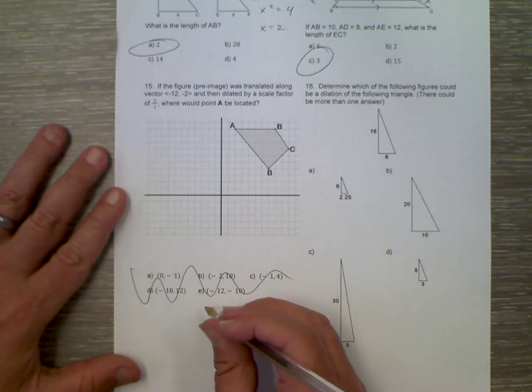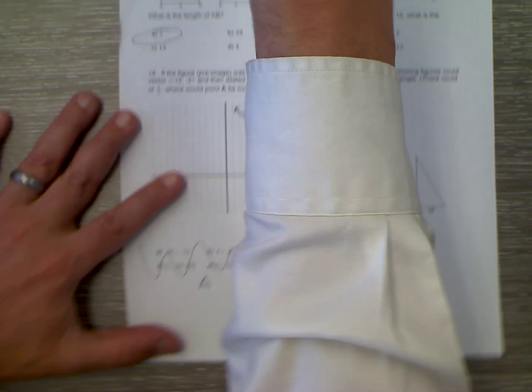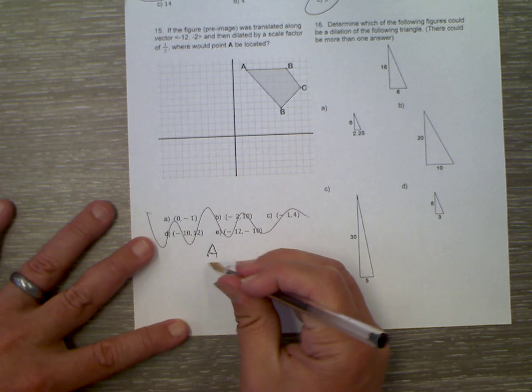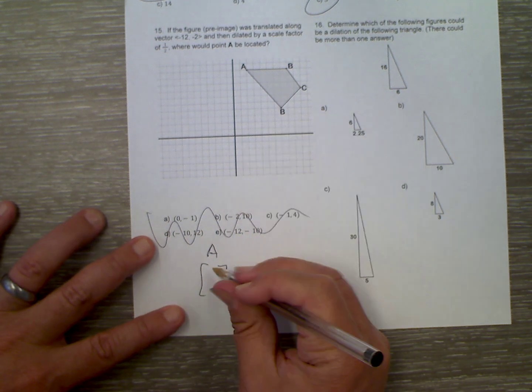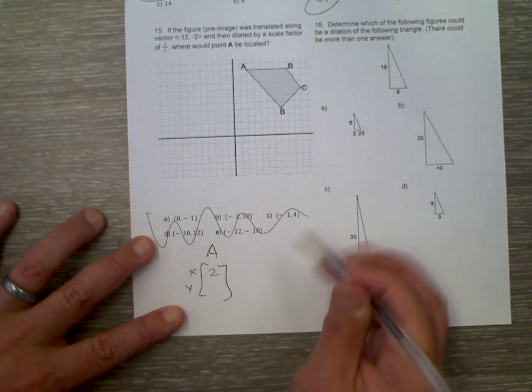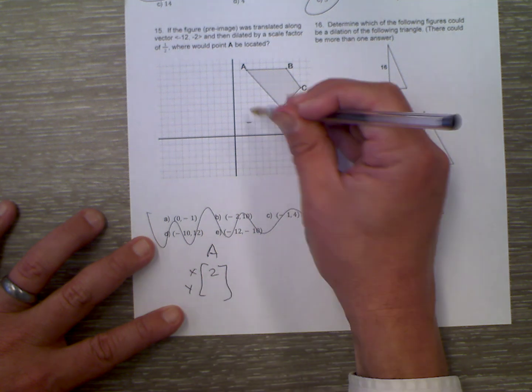All right, so just take point A. Let's get this zoomed up here. And we are at, what are we at? 2, xy, right? And up, I believe it's 10. 6, 8, 10, yeah.